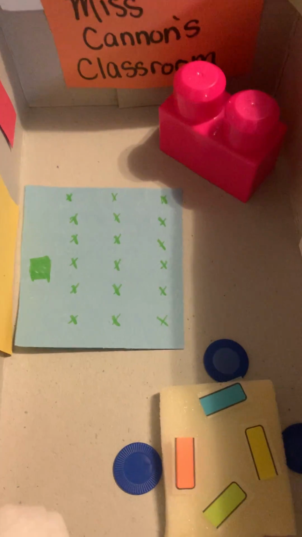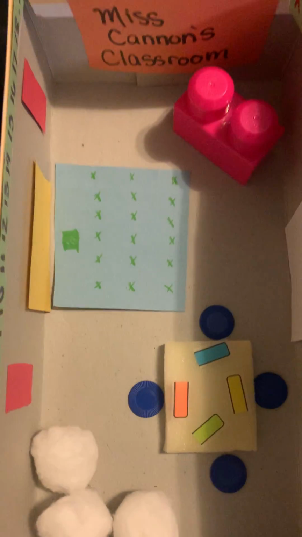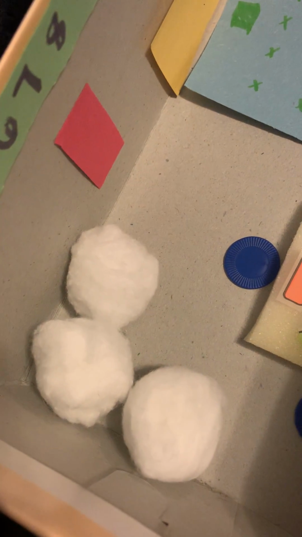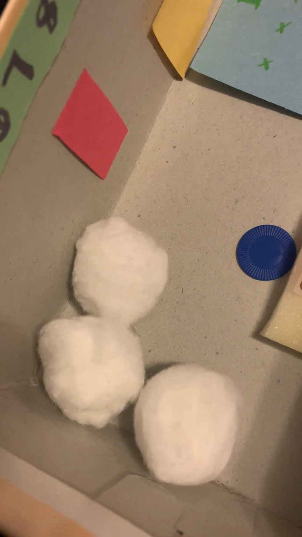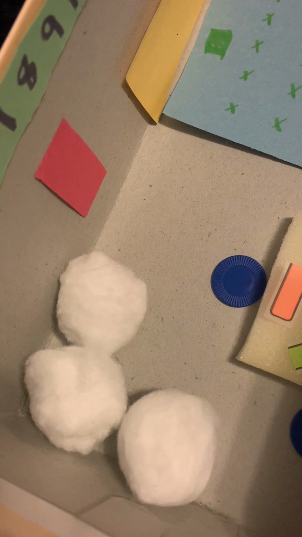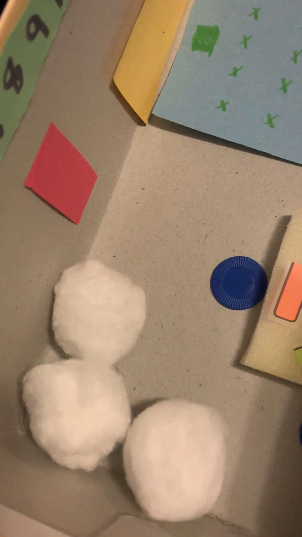Hello everyone. So to start off, I'm going to talk about my classroom for the 3D model. I'm going to start with the cotton balls. These would be the bean bags for the kids to use during reading time or when they have free time to be able to go off by themselves.